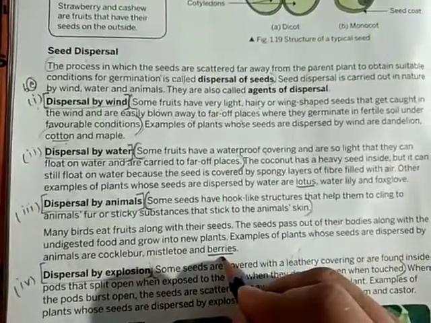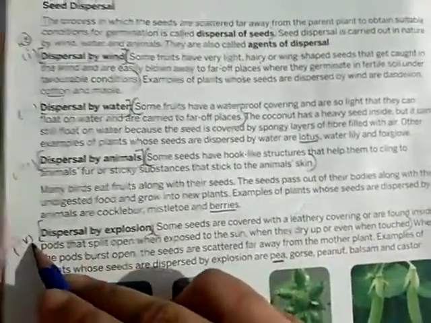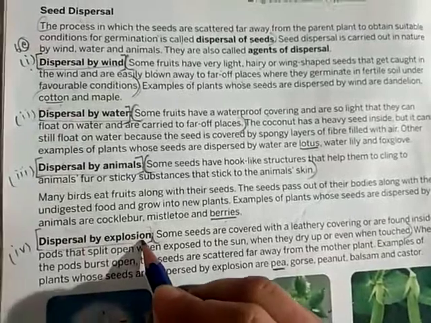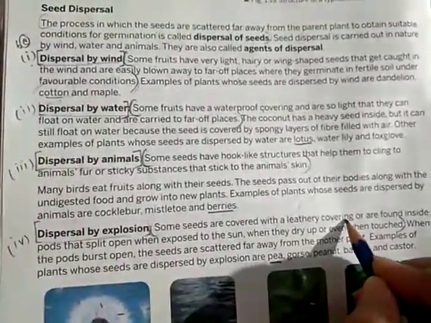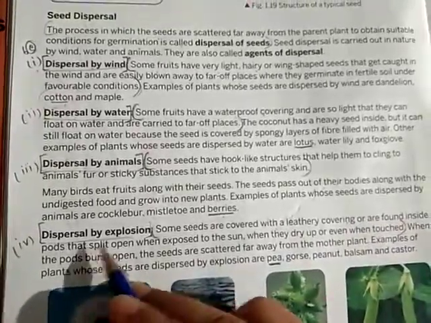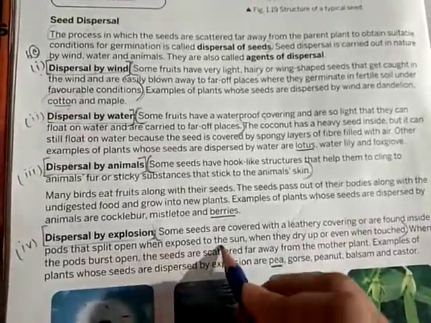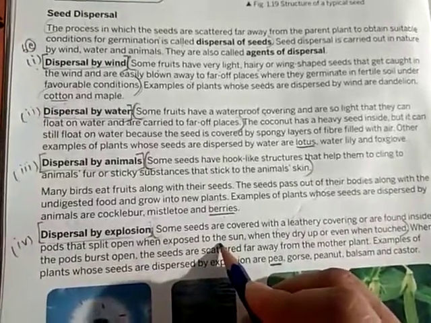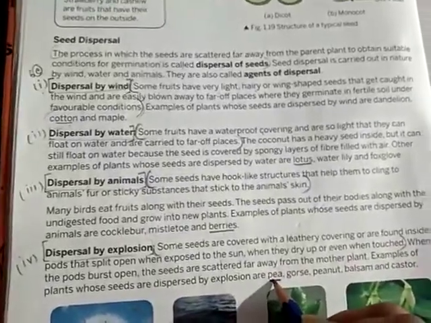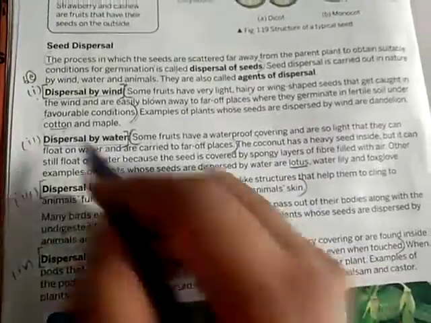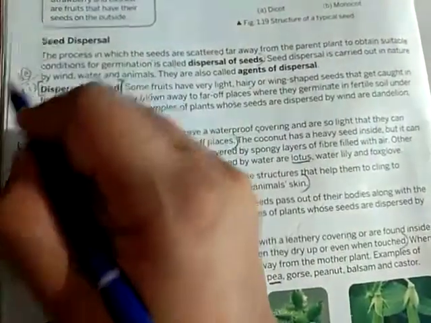Example, berries. Point number 4, dispersal by explosion. Some seeds are covered with leathery covering or are found inside the pods that split open when exposed to the sun, when they dry up or even when touched. Example, peas. This is the answer for question number 6E.